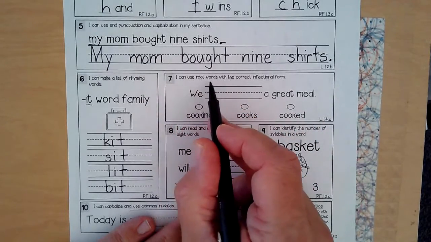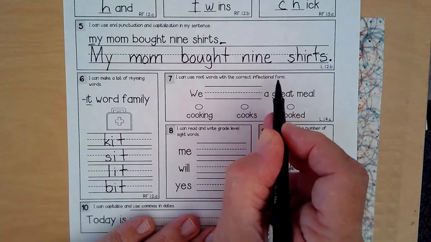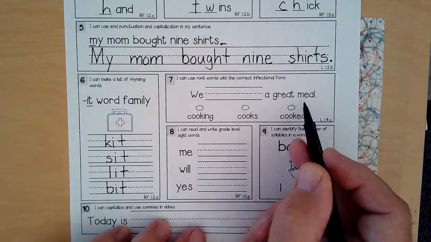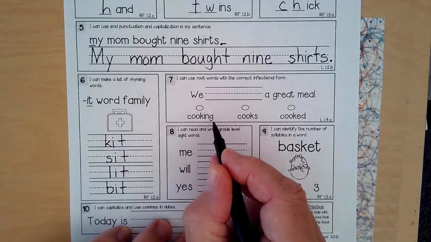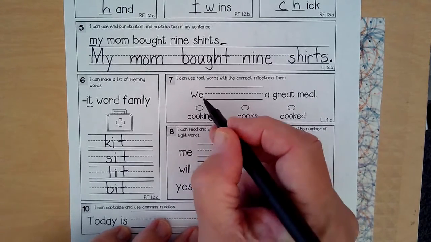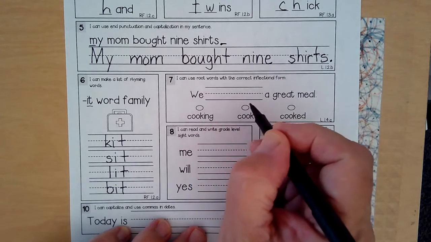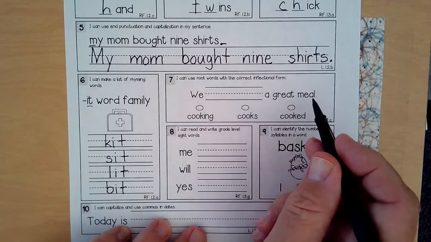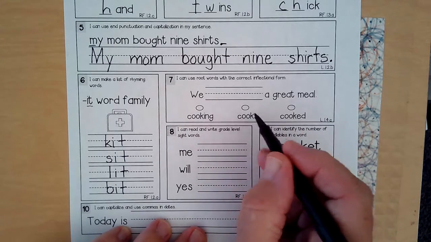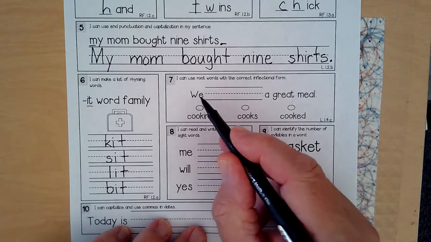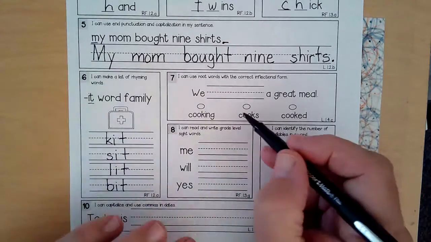Let's see. I can use root words with the correct inflectional form. We blank a great meal. We cooking a great meal. No, that would only work if we used are. We are cooking. We cooks a great meal. No, that would not work for multiple. We talks about more than one.